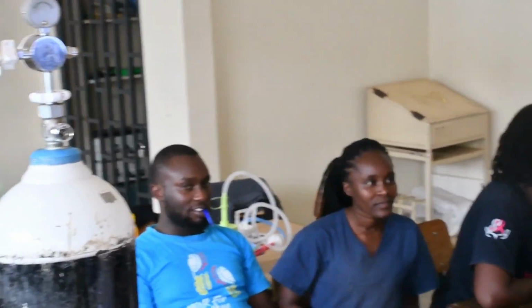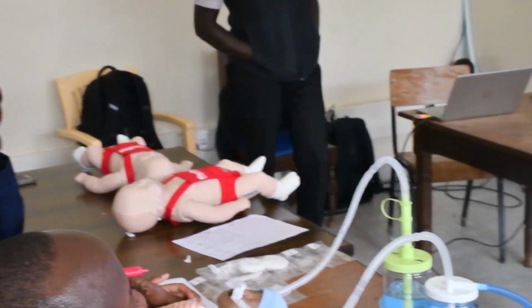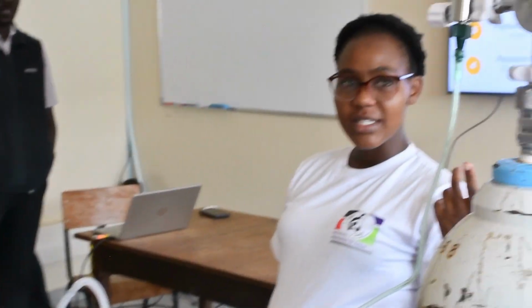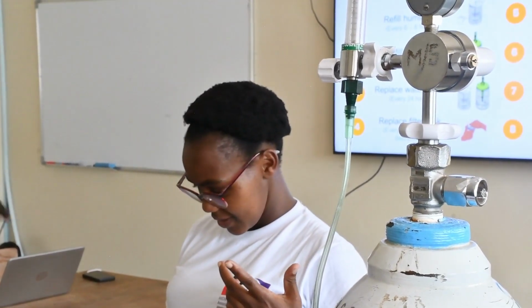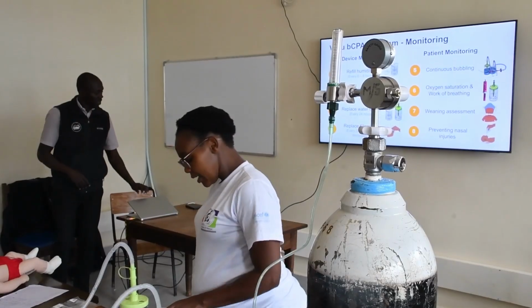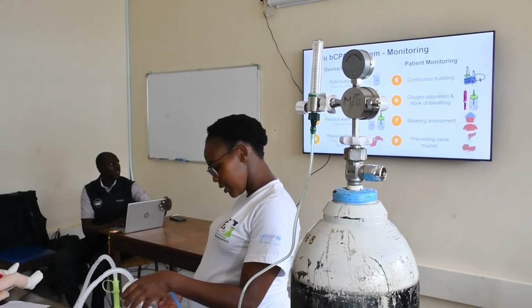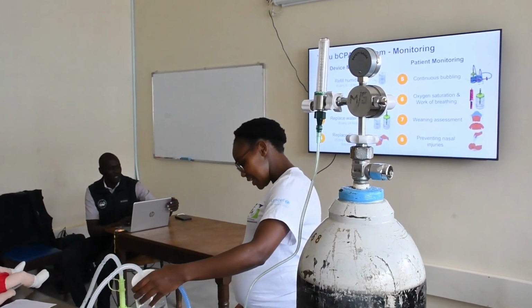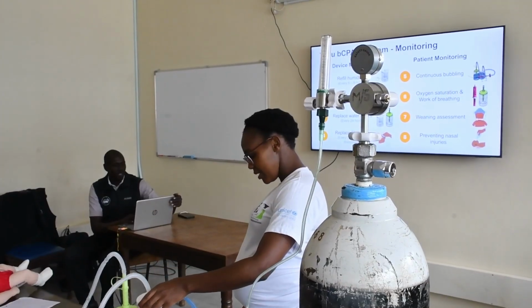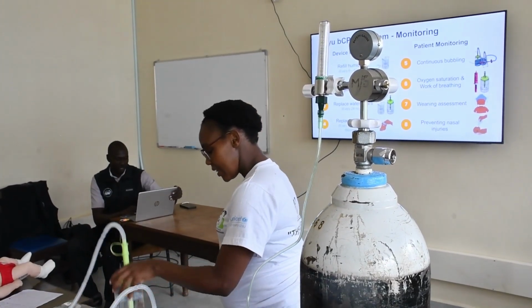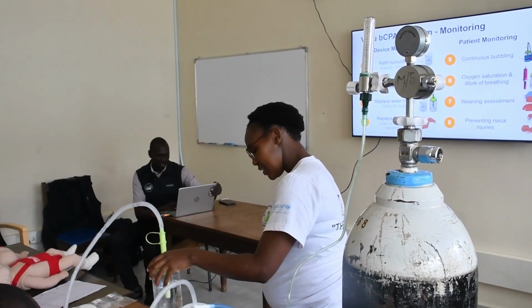So monitoring, you monitor the device on the patient. So you deal with the device. So you check first. You first ensure that the fluid, the water, is filled to the right level, in the purifier and the pressure generator chamber.